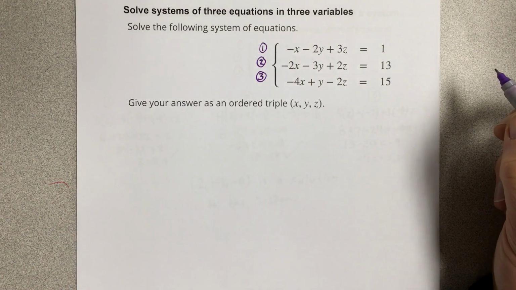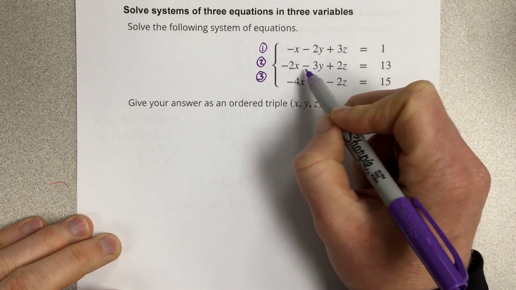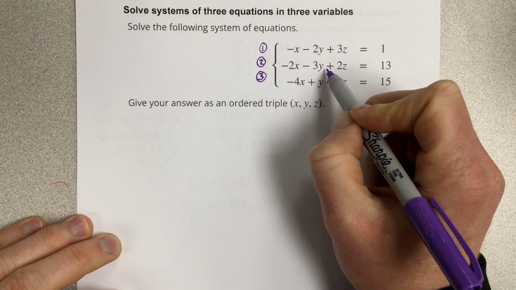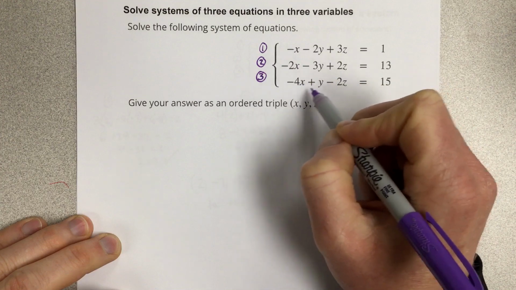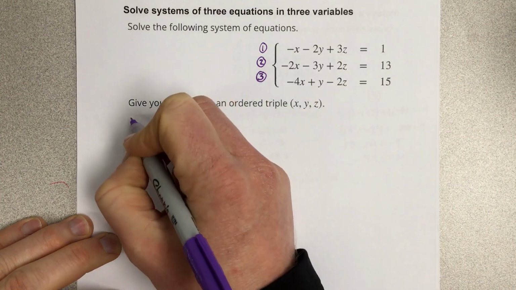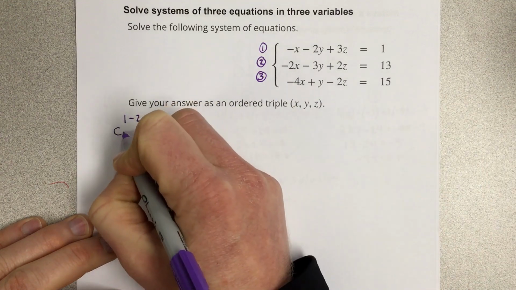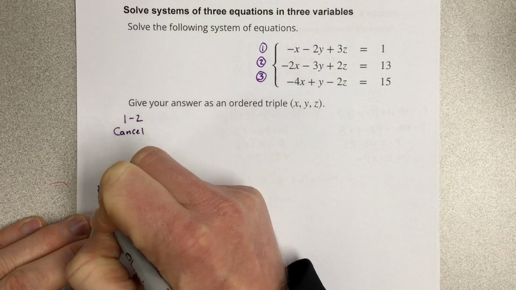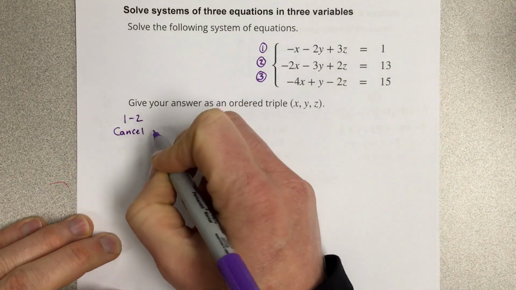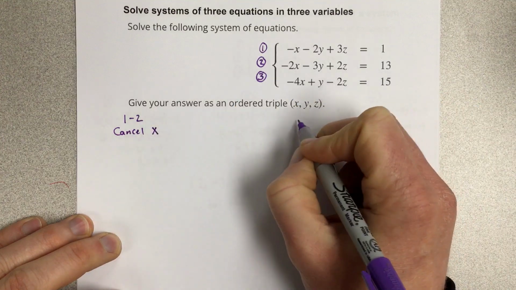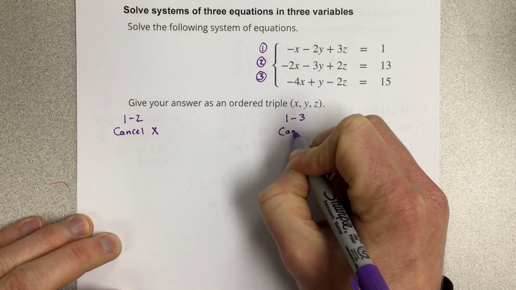I'm going to use the first equation and the second equation, and I'm going to cancel out a specific variable. And then I'm going to use the first equation and the third equation and cancel out the same variable. So I'm going to say 1 and 2 here, and I'm going to cancel. It doesn't matter which one you pick. I'm going to say cancel x. So I'm going to cancel x first. And then over here, I'm going to do 1 and 3. And I'm also going to cancel x.